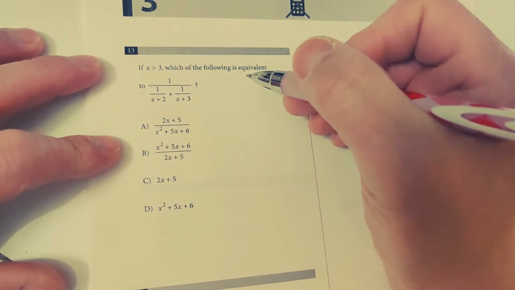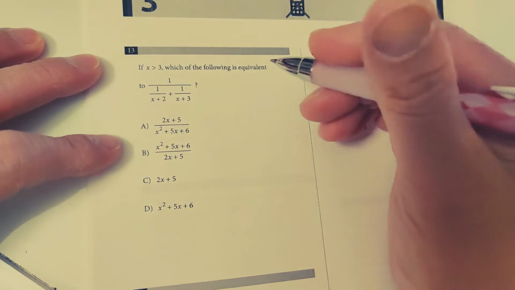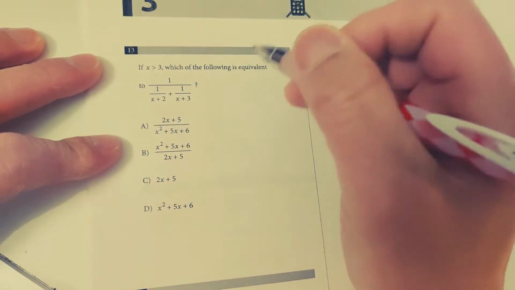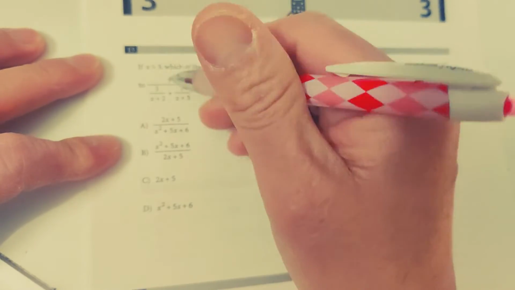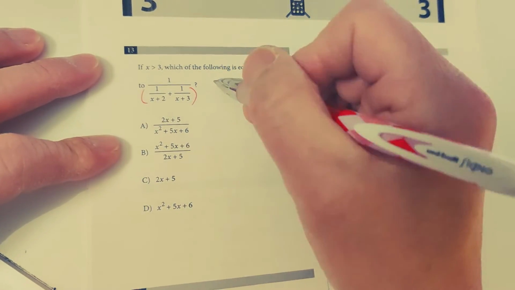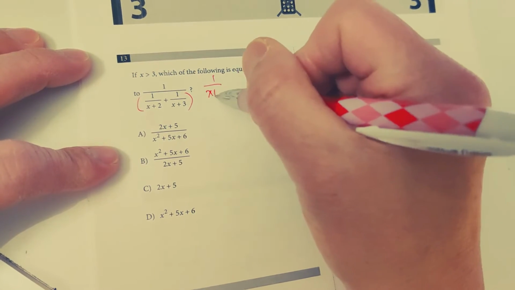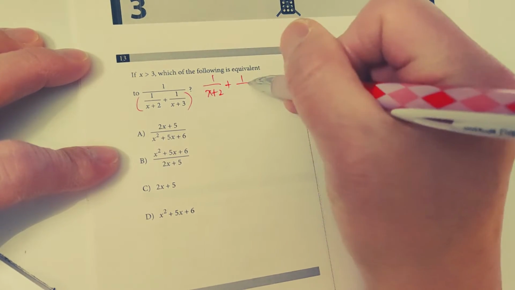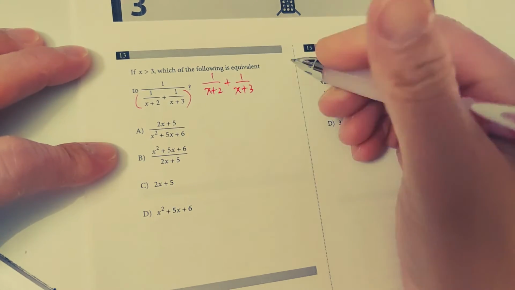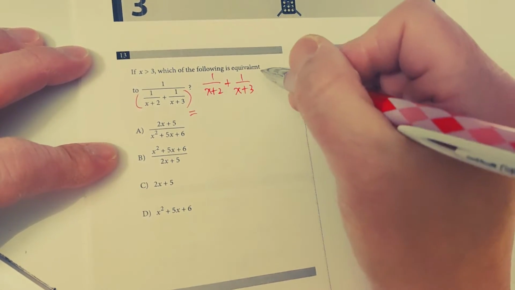Question 13. It says, if x is greater than 3, which of the following is equivalent to the expression. And I would suggest you do this part first, to make it easier. So 1/(x plus 2) plus 1/(x plus 3). To deal with this, you need to find the common denominator, the CD.